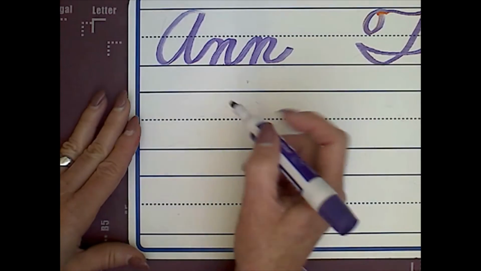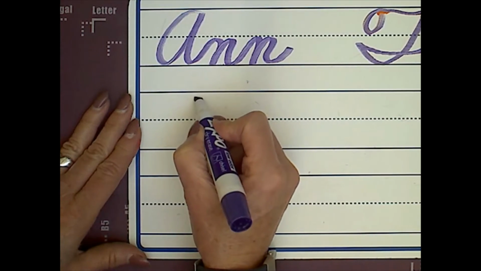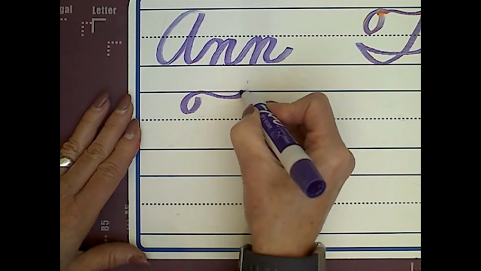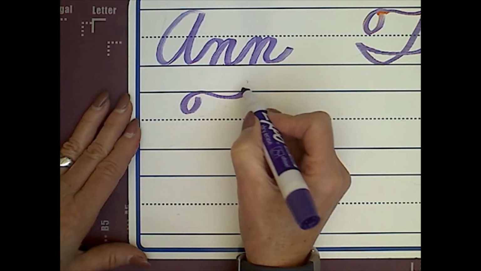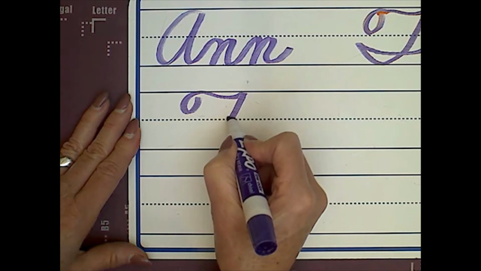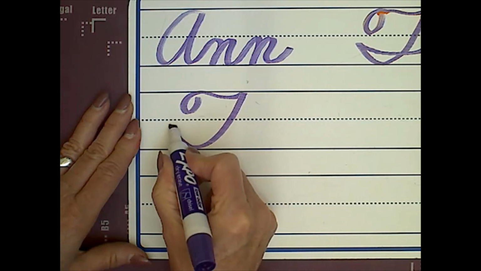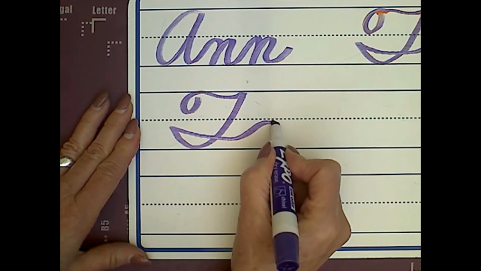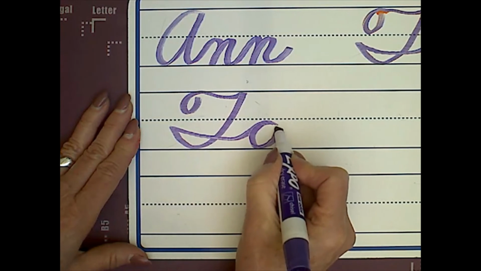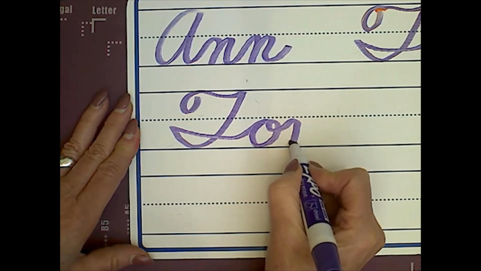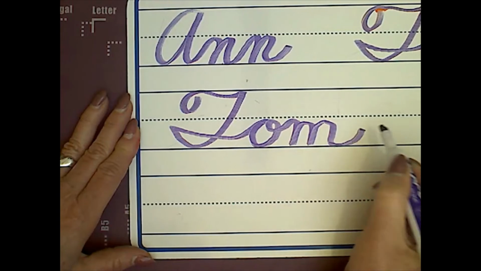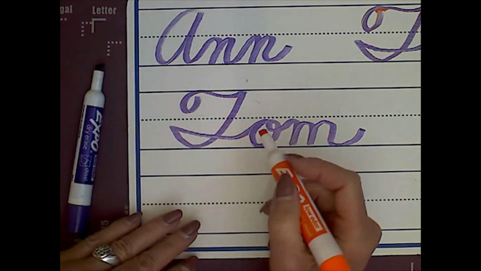Okay, so I will do that again. You come down and around, you make the curve, then you touch the line up there, you come down, curve it across, and come across, and then this is where you would make the O, which once again is one of those upstairs connectors, and then you're going to continue the word and make it say Tom.